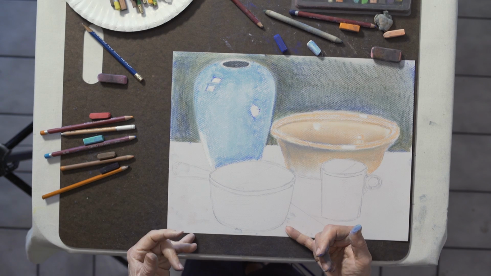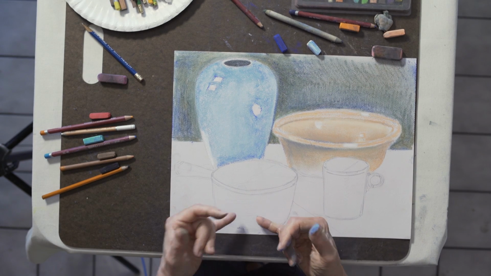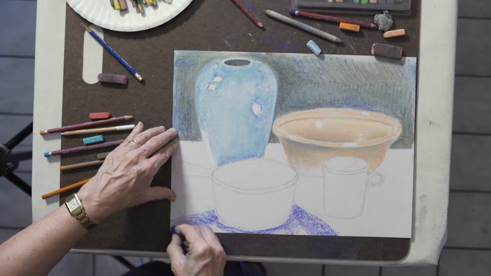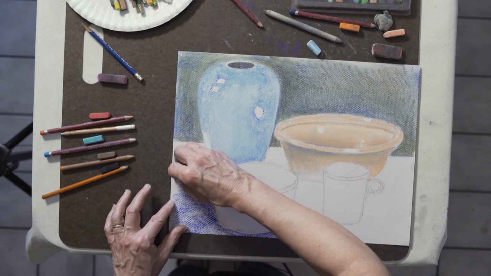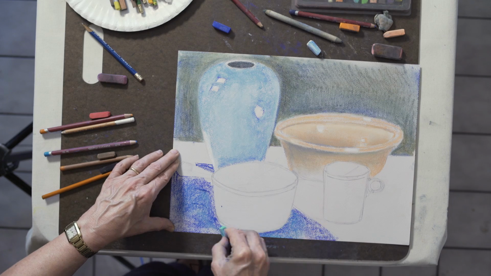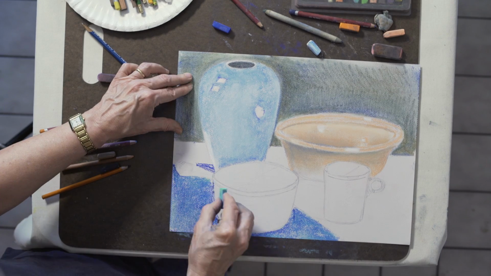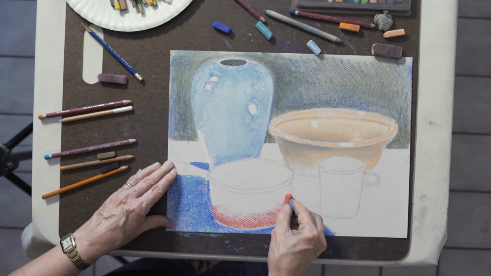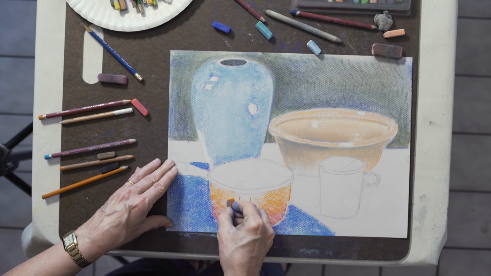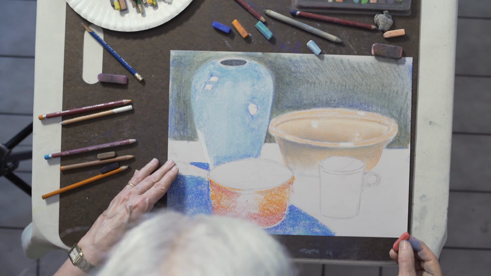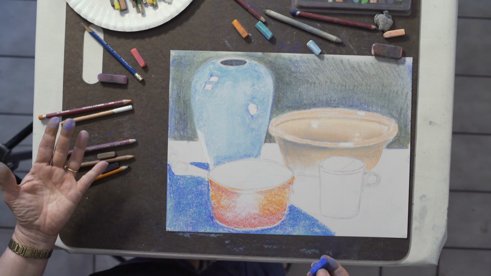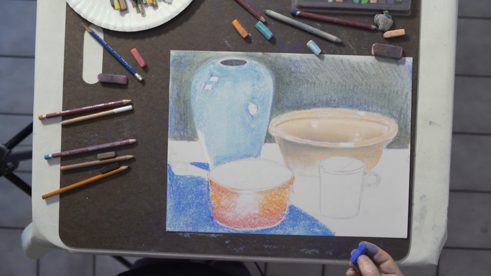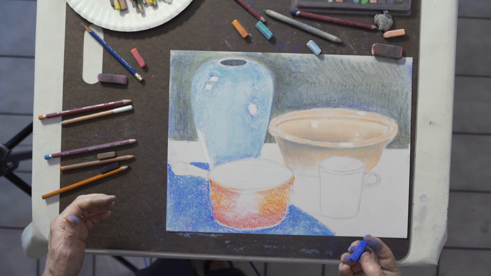Greener to balance out the extra red in the pot. I add blue for the shadow because when you mix blue and orange, it becomes a darker, duller version of the orange.